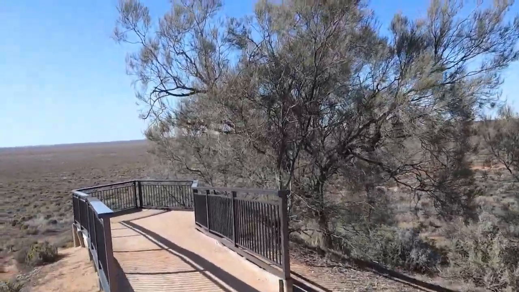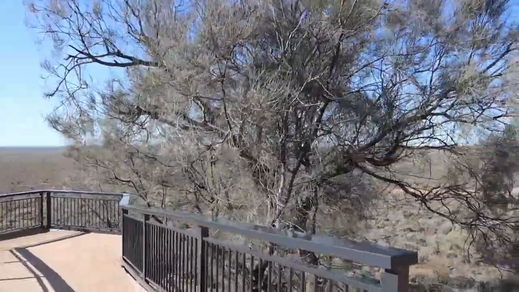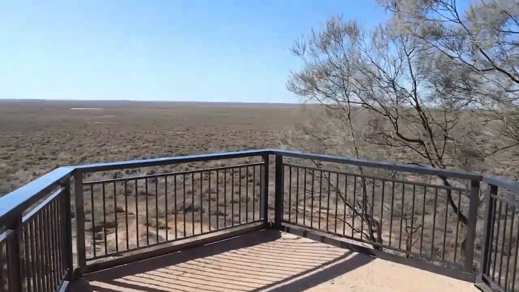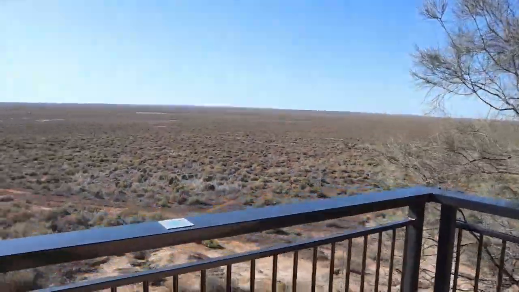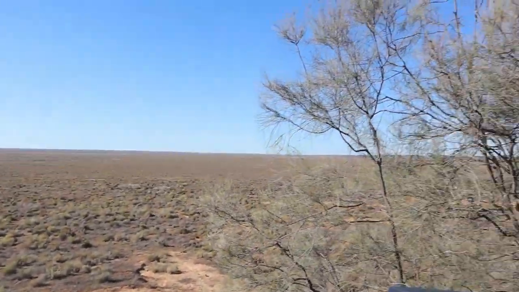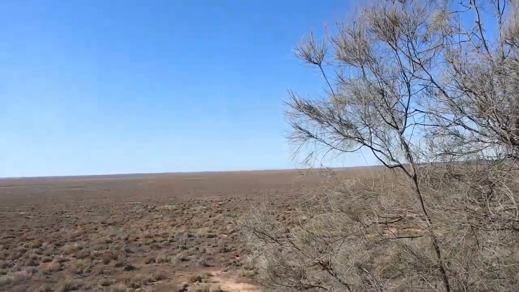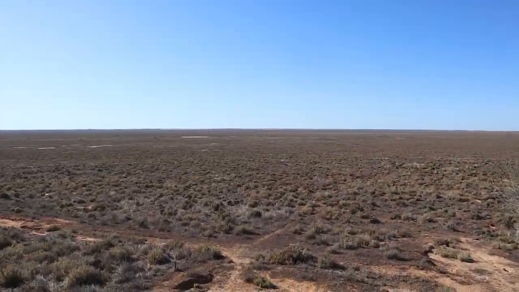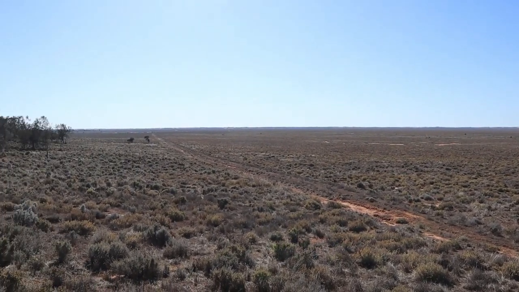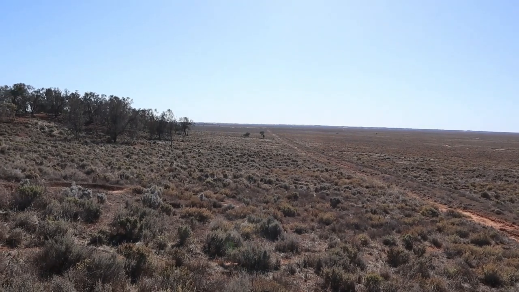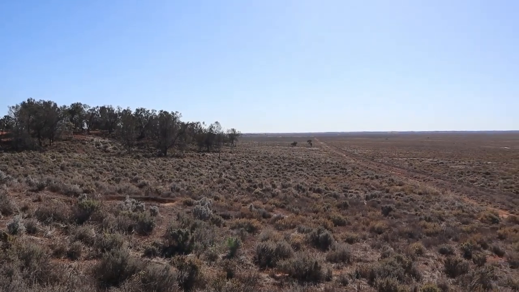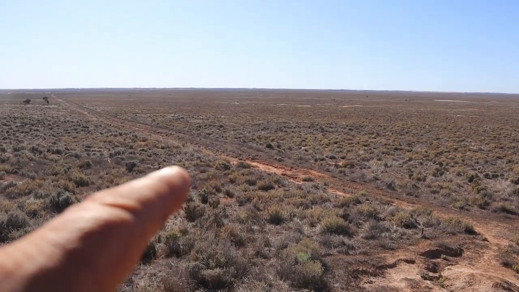Here's our little viewing platform. Goes right round that corner too, round out that way. Looks like some sort of channel through there.